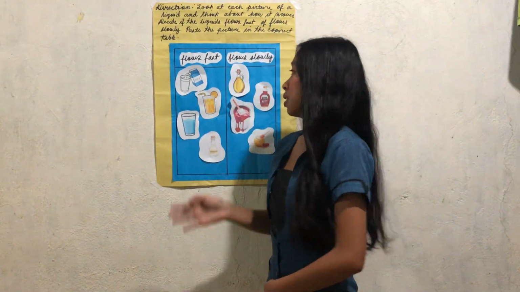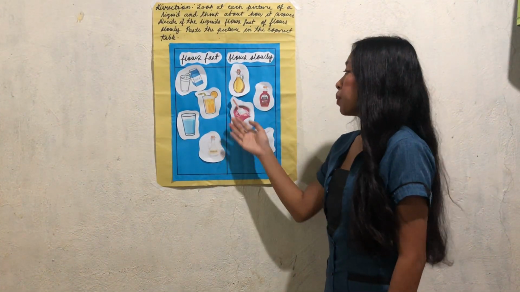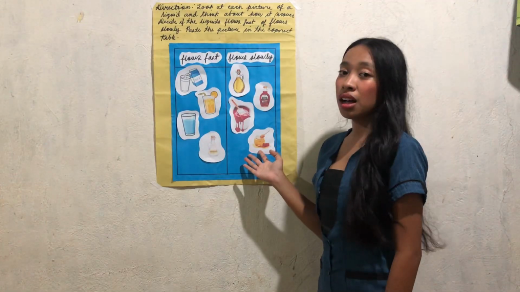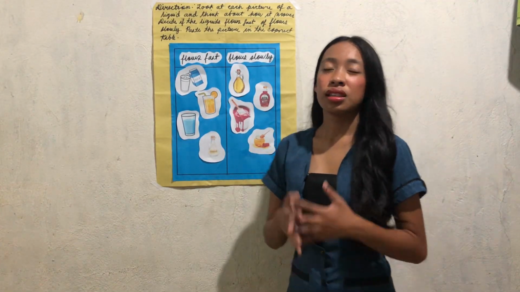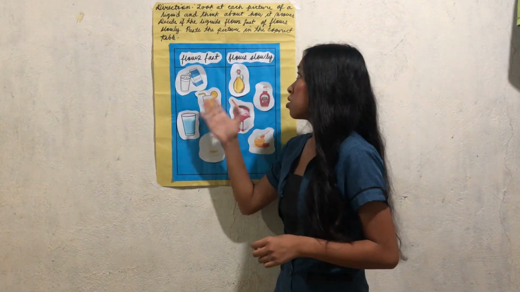What liquids did we put in the slow-flowing liquid? The oil, syrup, paint, and honey. Describe the difference between fast-flowing liquids and slow-flowing liquids.